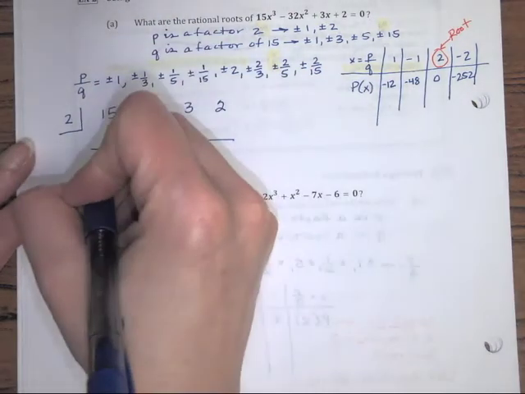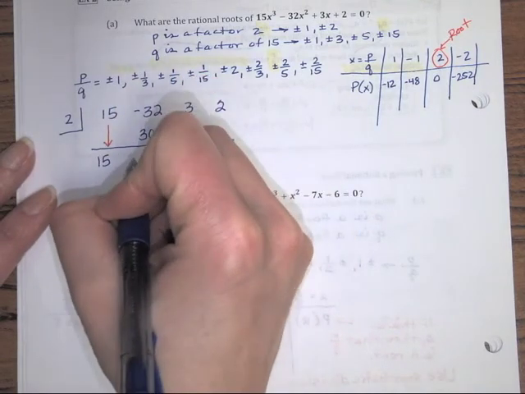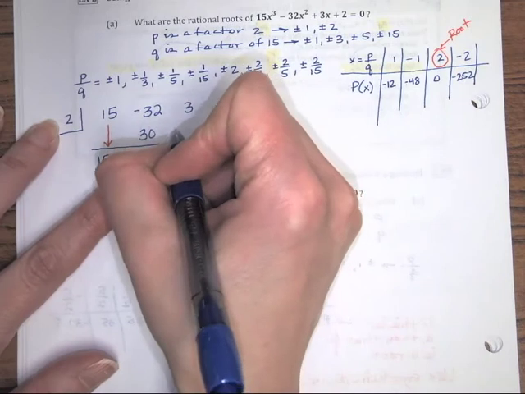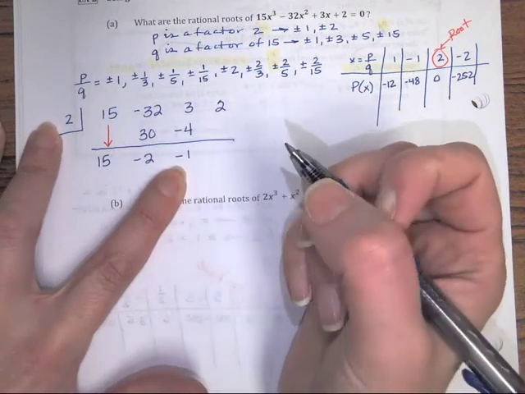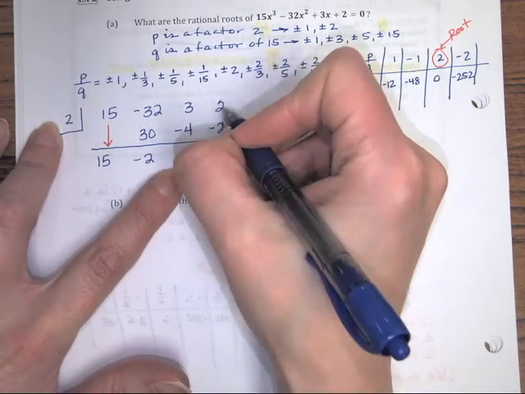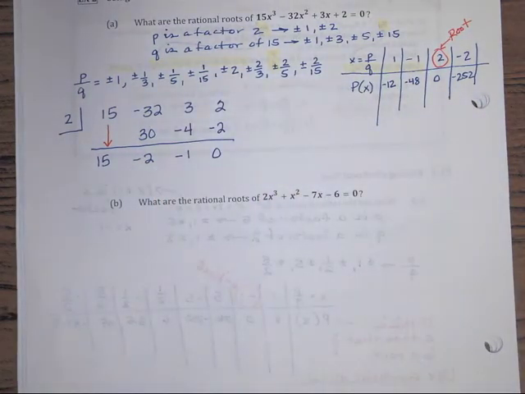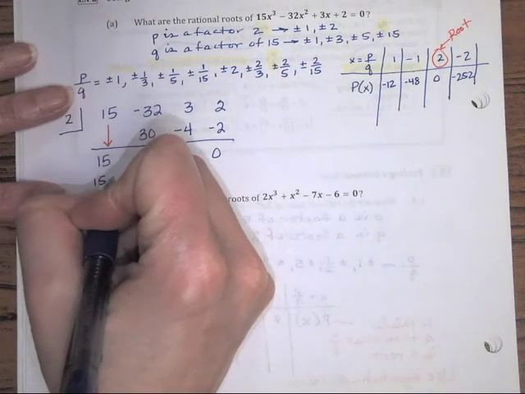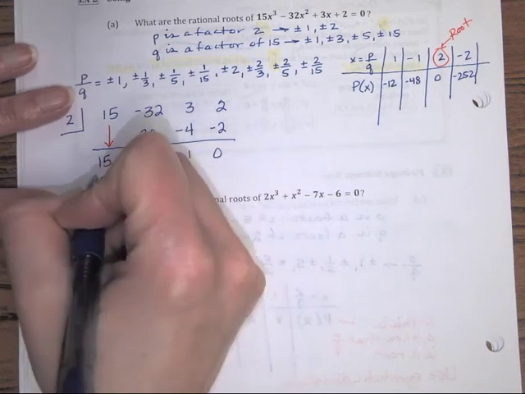Bring your 15 down. 2 times 15 is 30. You put that here, add, and you have negative 2. Multiply. Put the negative 4 here, add. That gives you negative 1. Multiply gives you negative 2. Add those together and you get 0, which is what we expected. But there's a reason why we did that. And that is because what is left is 15x squared minus 2x minus 1.